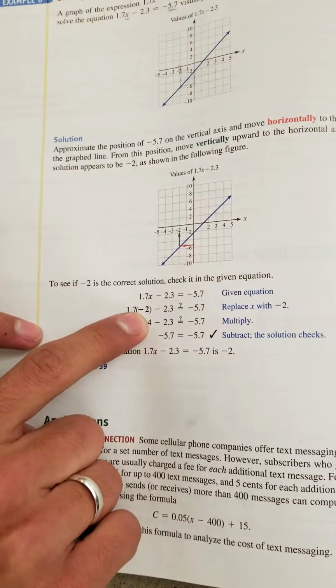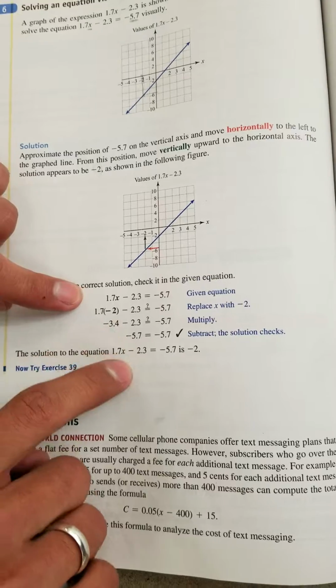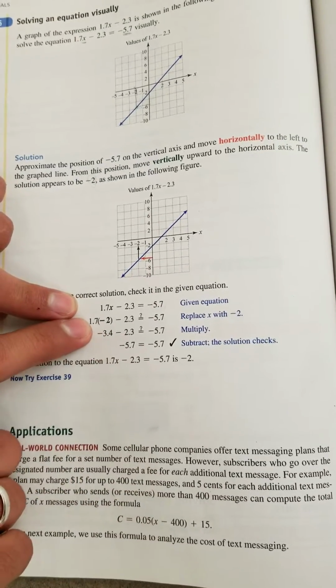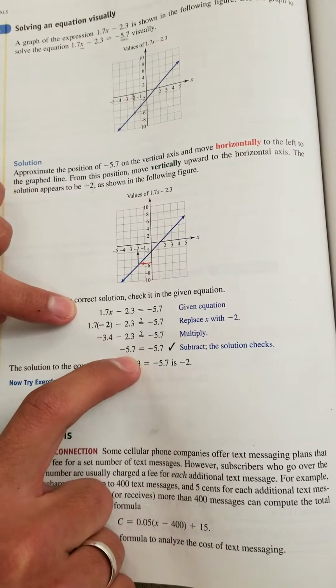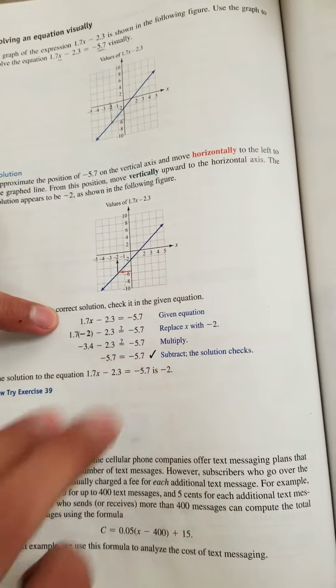And that once they found your answer, the negative 2, you could plug in negative 2 for x, and then once you plug it into the equation, you find out that negative 5.7 is equal to negative 5.7. So that means your answer was right. Your guess was right. Okay.